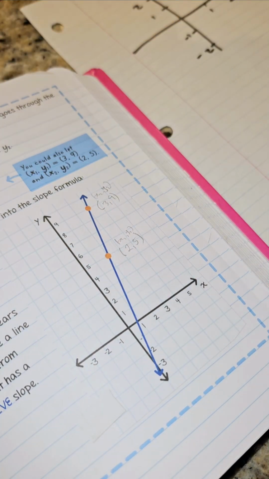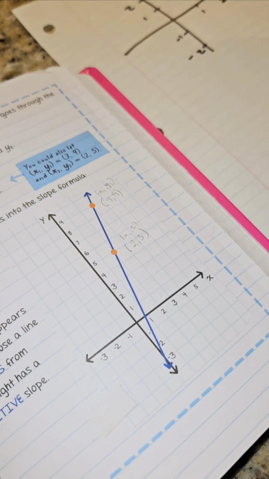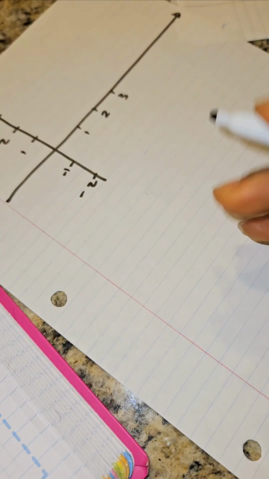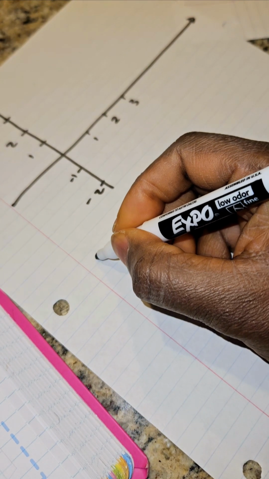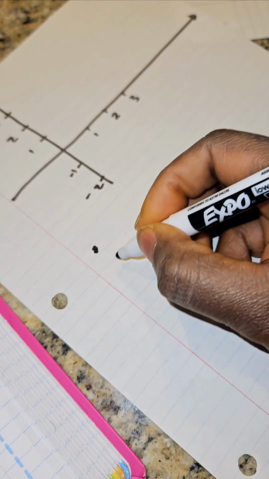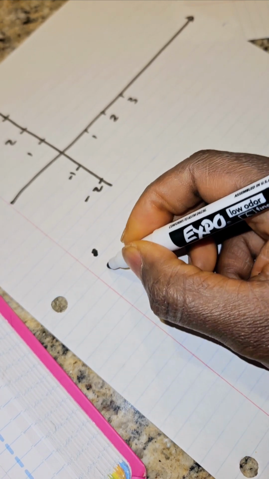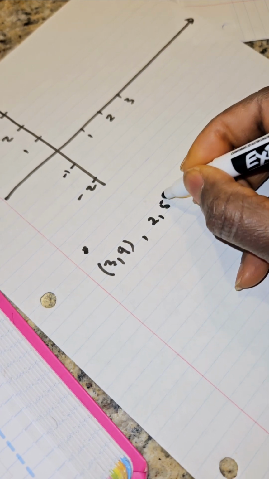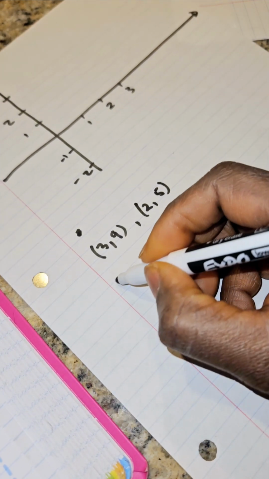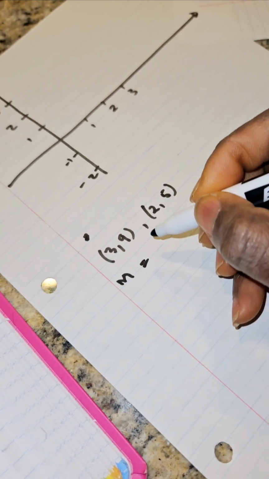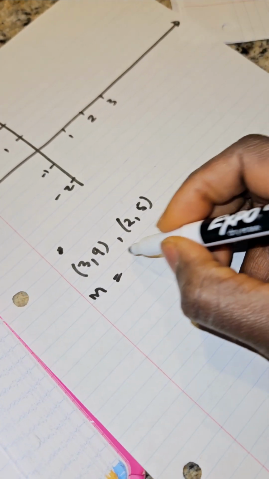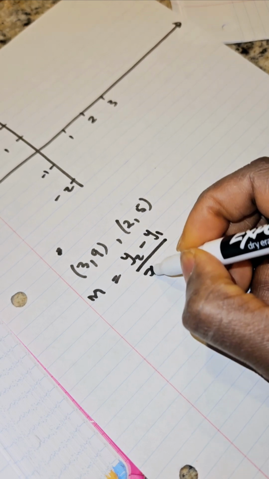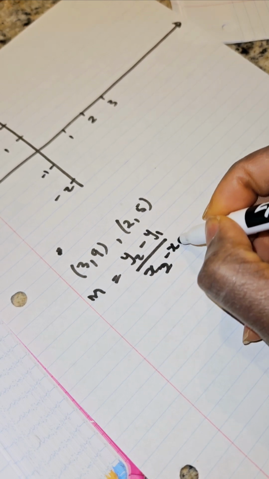And so the slope of my line is going to be, so our points from this graph are 3, 9, and 2, 5. And so to calculate our slope, we always write the equation down so that we don't make mistakes. y2 minus y1 all over x2 minus x1.